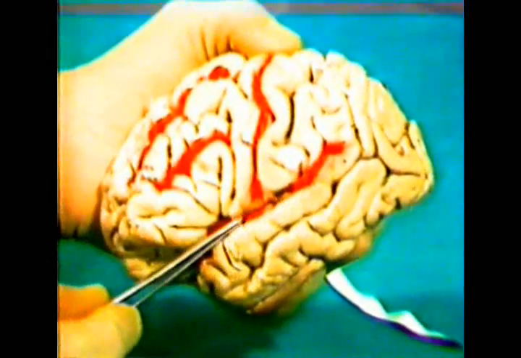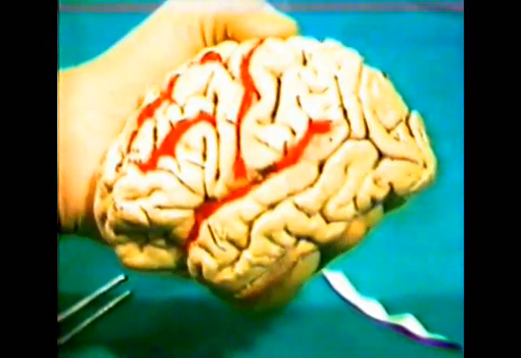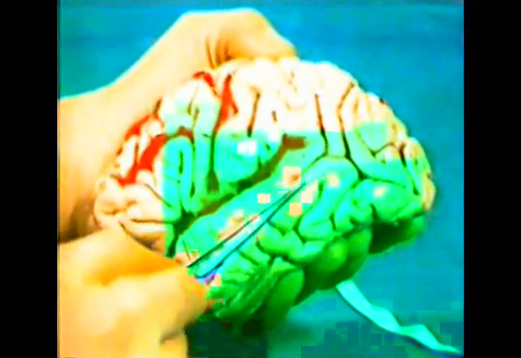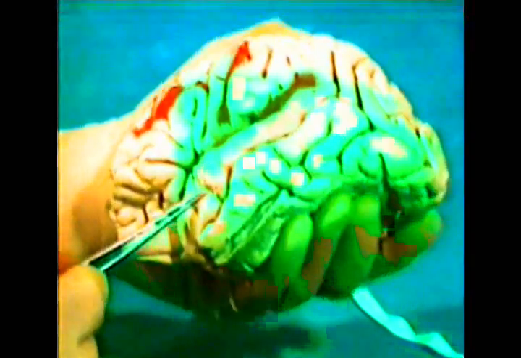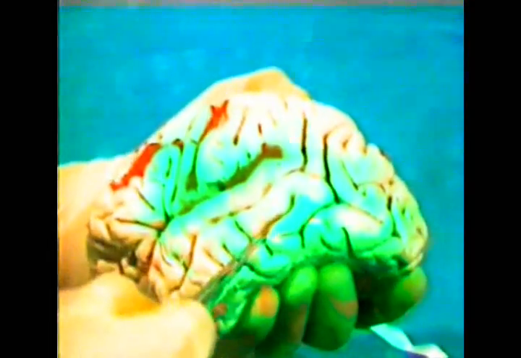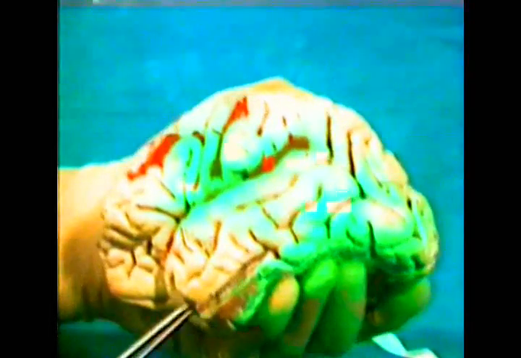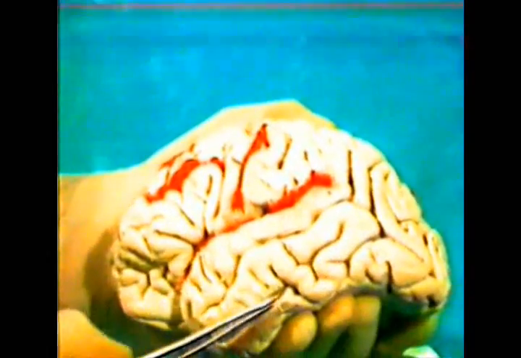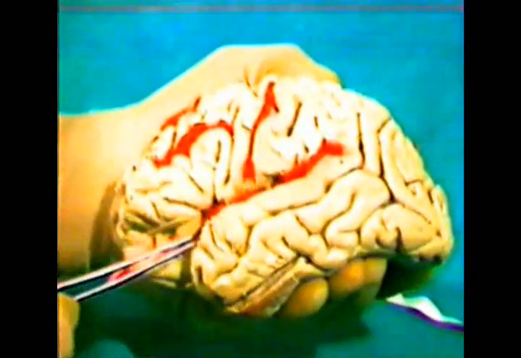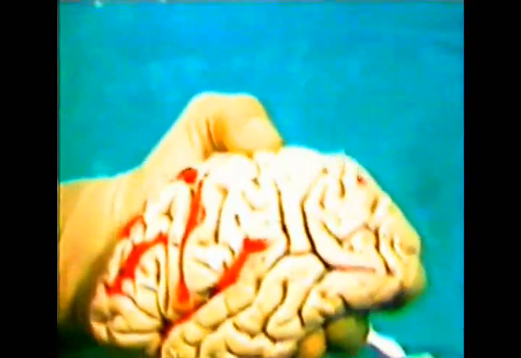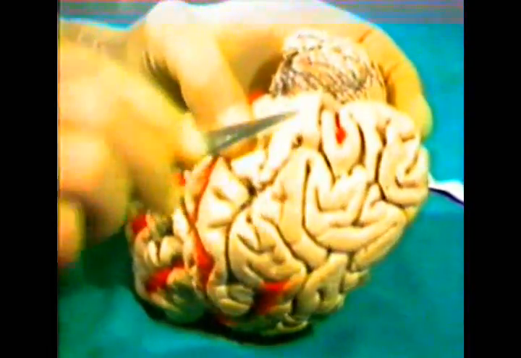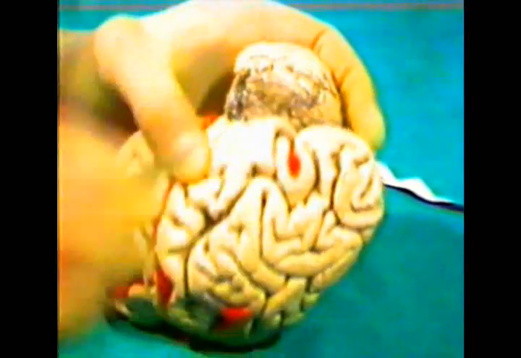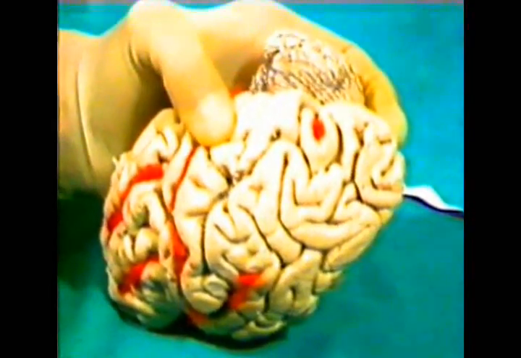This is the superior temporal sulcus. This is the inferior temporal sulcus, all running horizontally parallel to each other. This is the terminal end of the parieto-occipital sulcus. This is the lunate sulcus, which is concave towards the occipital pole.